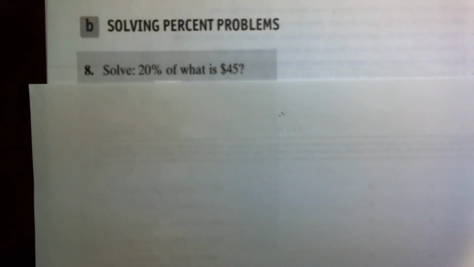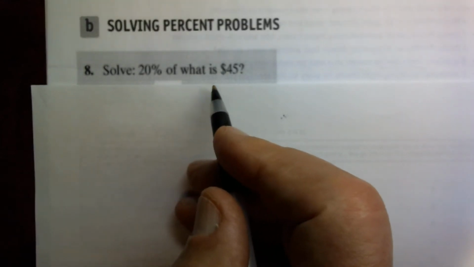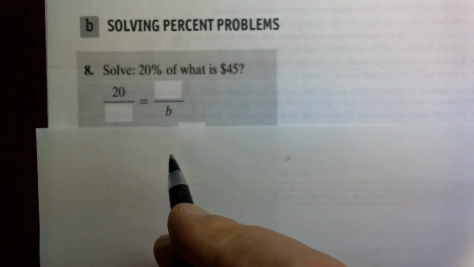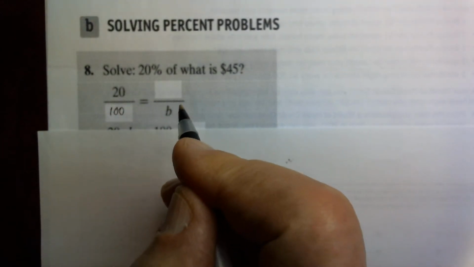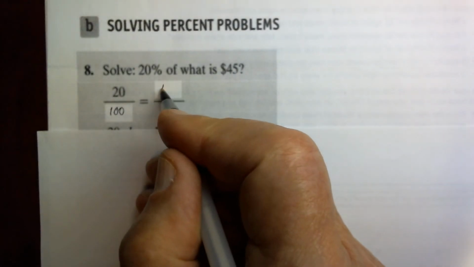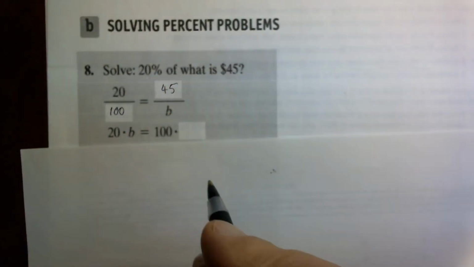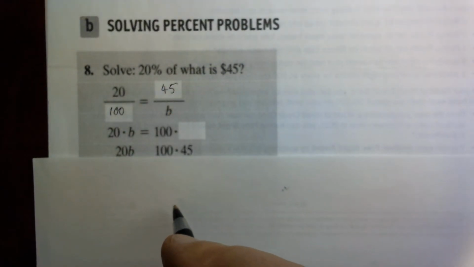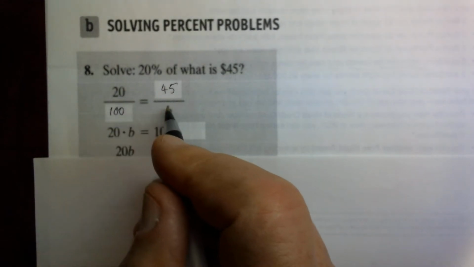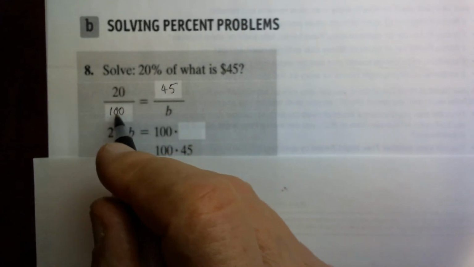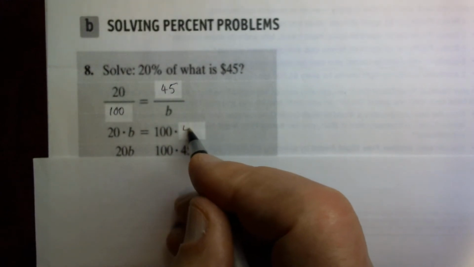So let's apply this method to the guided solution number 8. Solve the following. 20% of what is $45? So 20% would be 20 divided by 100 equals 45 divided by B, our base. So we cross multiply. We have 20 times b is 20b, and then 100 times 45.